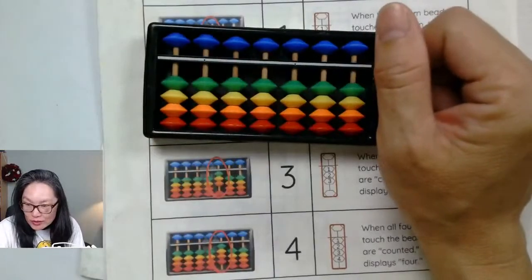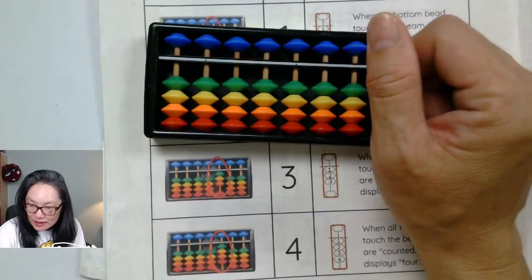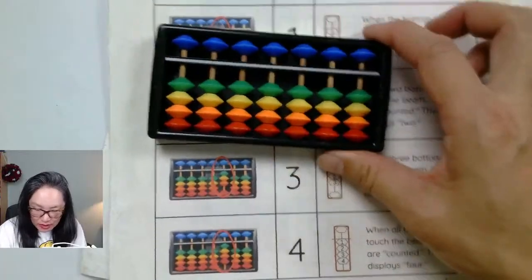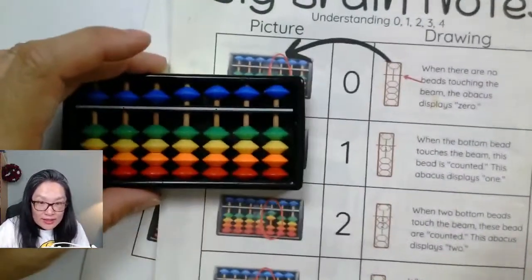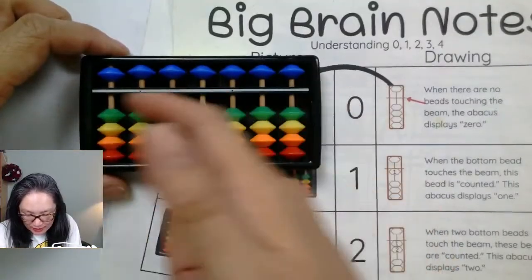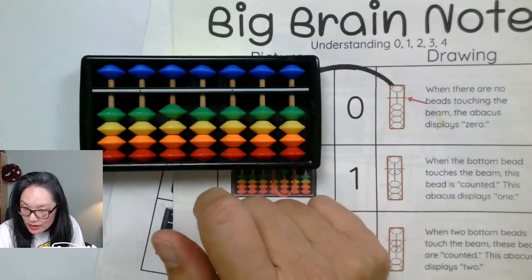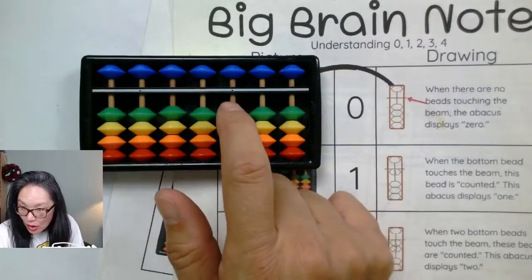So what we're going to do is we are going to understand how to read the abacus. This is the first thing we're going to do. This is what we call zero. So when we look, this is zero. Here we have zero. None of the beads should be touching the horizontal bar. This horizontal bar is what counts all our beads.